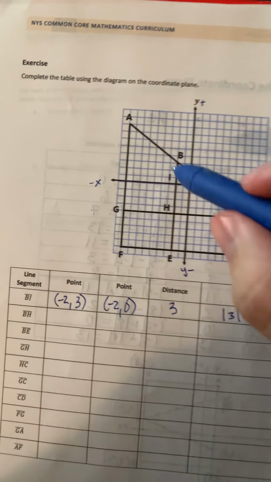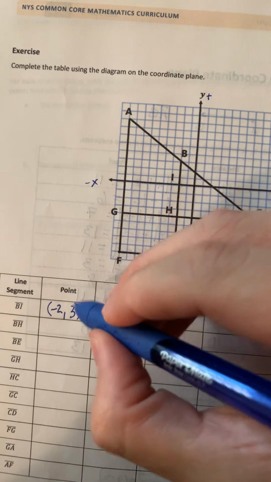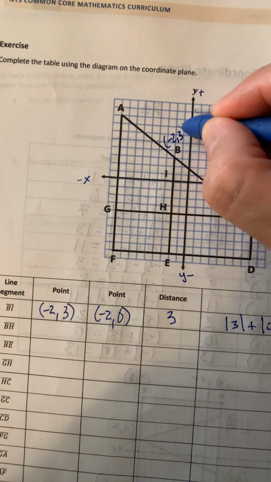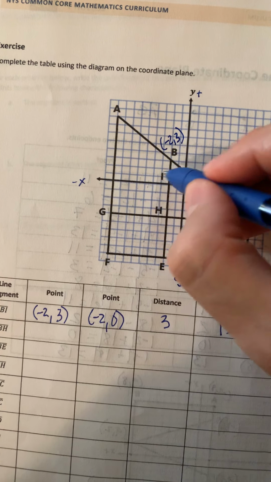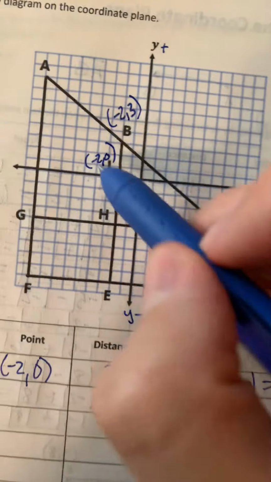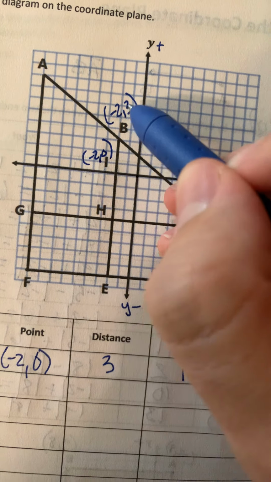All right. So I'm going to label these points so that I don't forget. Point B is negative 2, 3. And I is negative 2, 0. All right, so point I is negative 2, 0.